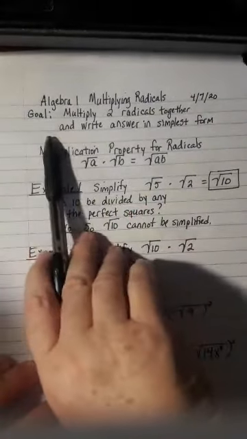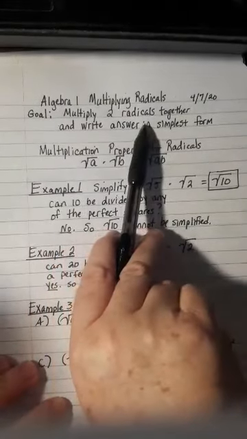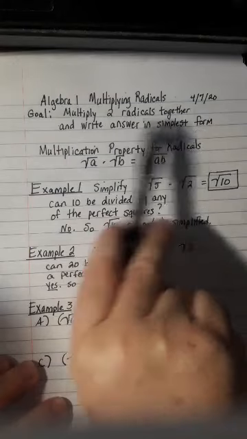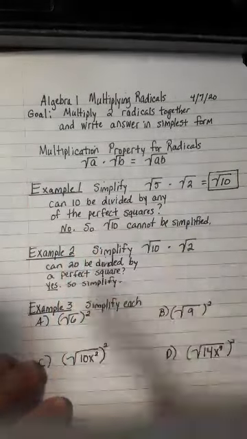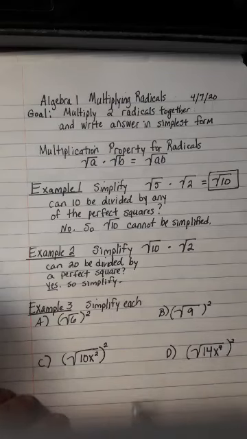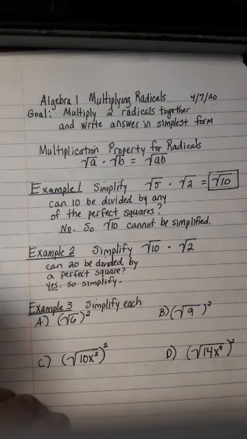Our goal is to multiply 2 radicals together and then write the answer in simplest form. Writing the answer in simplest form is what we did in lesson 1 and lesson 2. So we have just one other step to add before that. That's why it's so important that you did lesson 1 and lesson 2 before doing this.